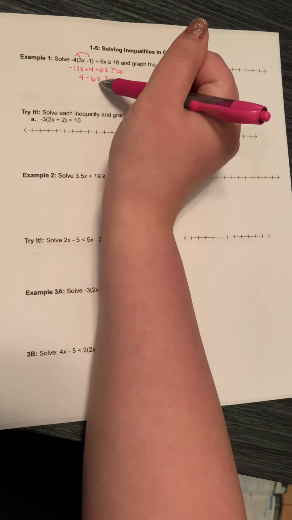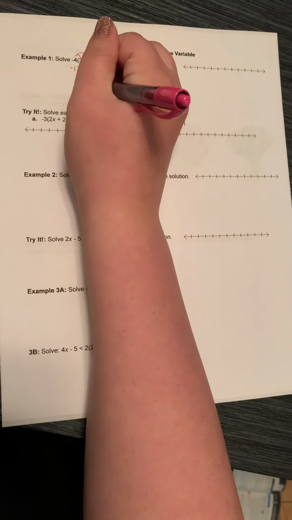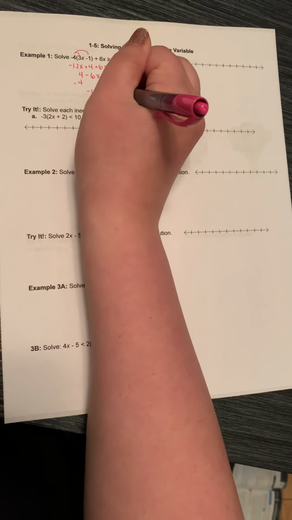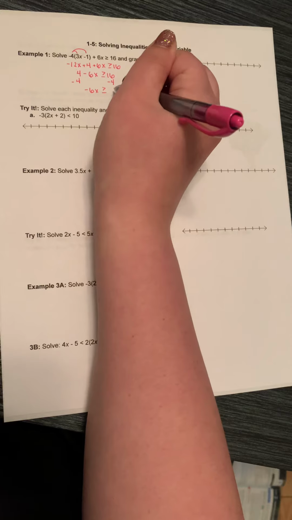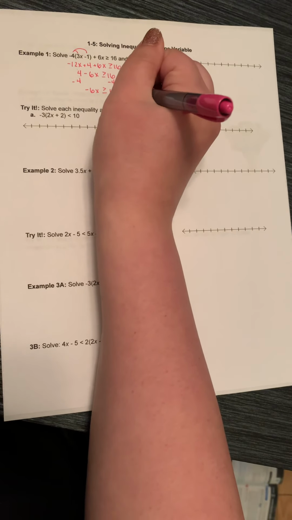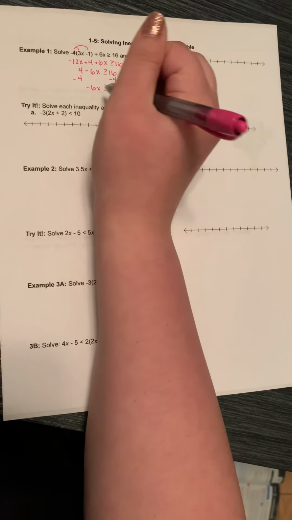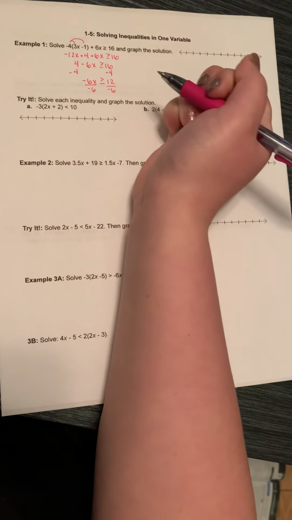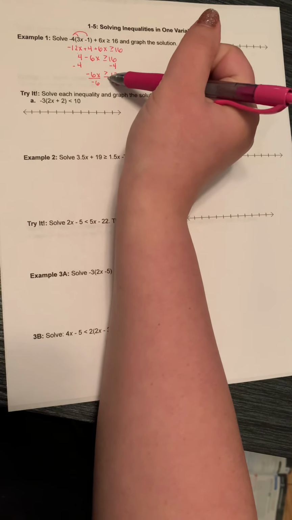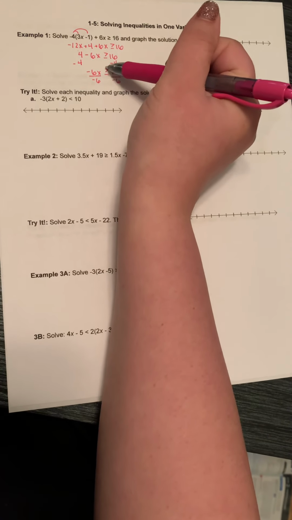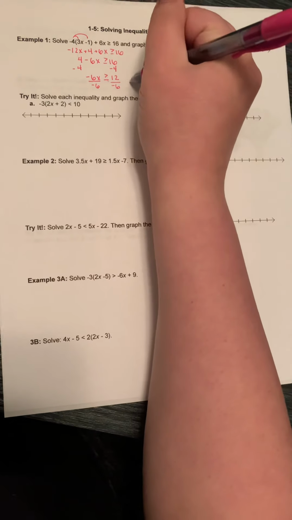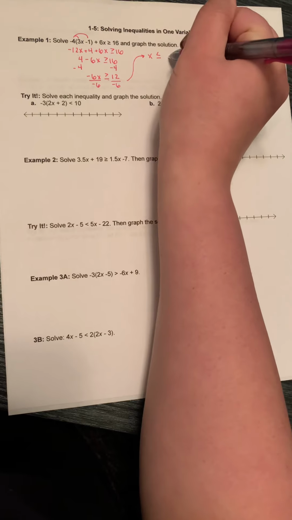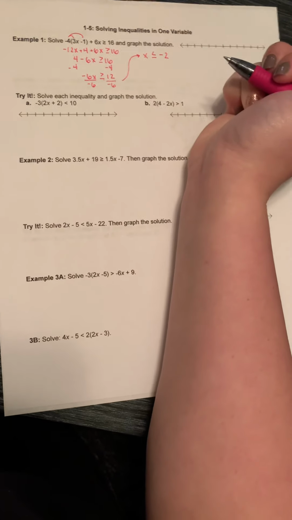So now we're going to try to isolate our variable. So we're going to subtract 4 on both sides first. So I have -6x is greater than or equal to 12. Then we're going to divide both sides by -6. When we multiply or divide by a negative, we always switch the sign. So now it says greater than. So this is going to switch to x is less than or equal to a -2.